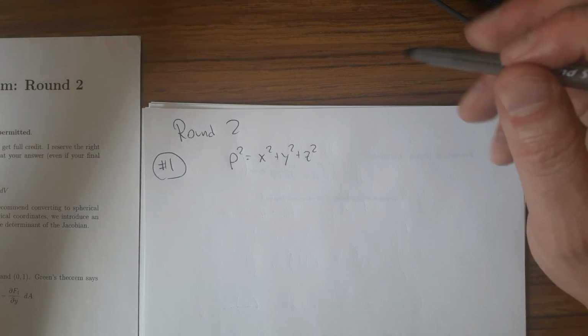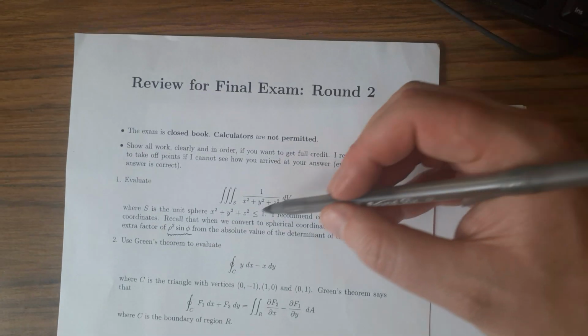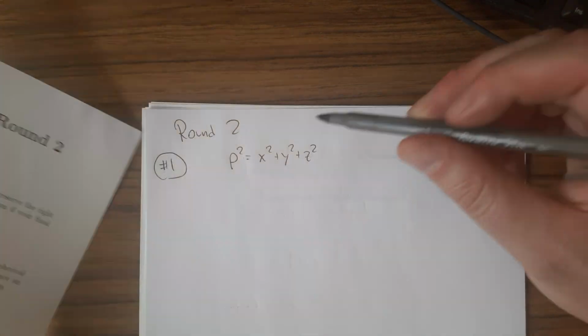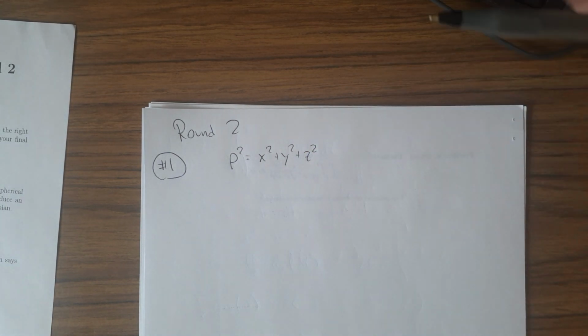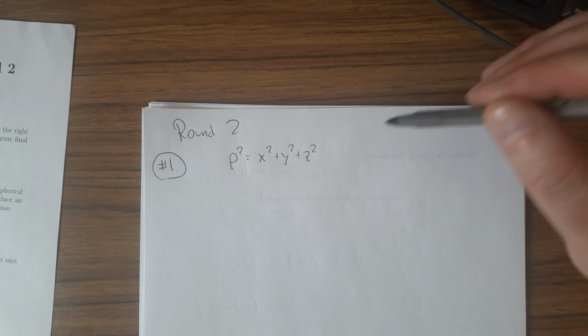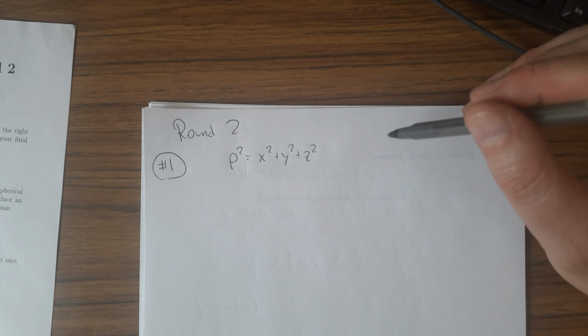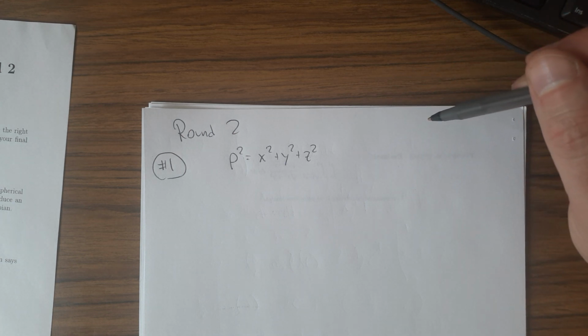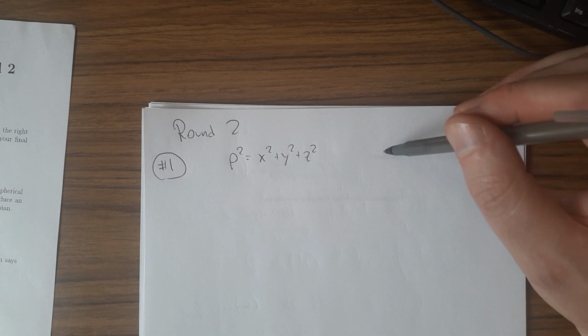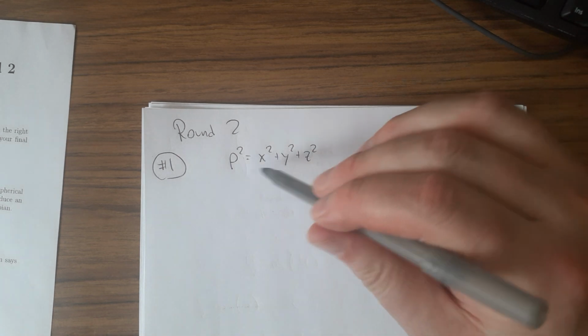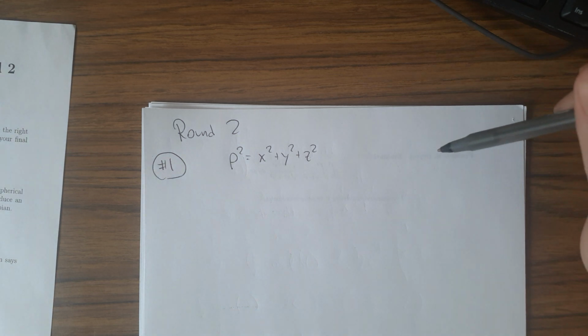We don't need them right now. I just need this one because this is rho squared. When we convert to spherical on the final, I'll give you the formulas for converting. It's like x equals rho sine phi cosine theta, and then y equals, I forget, to be honest. But I'll put it on the final for you. For right now, all we need is this one.